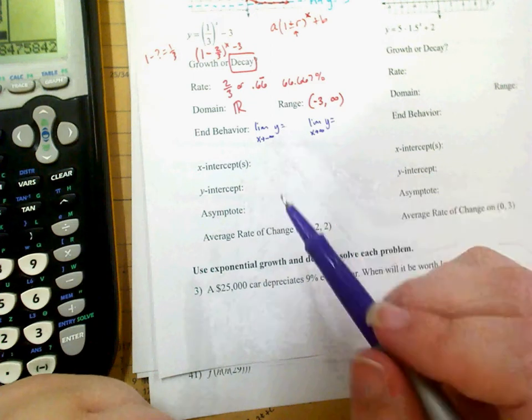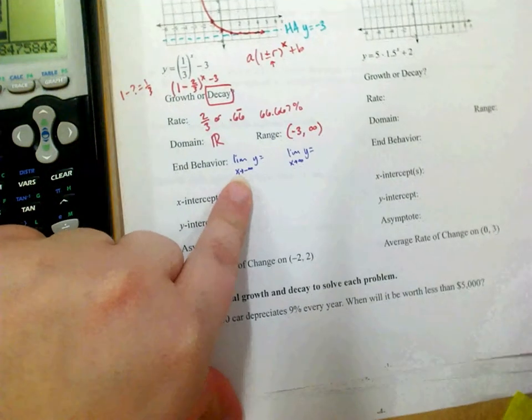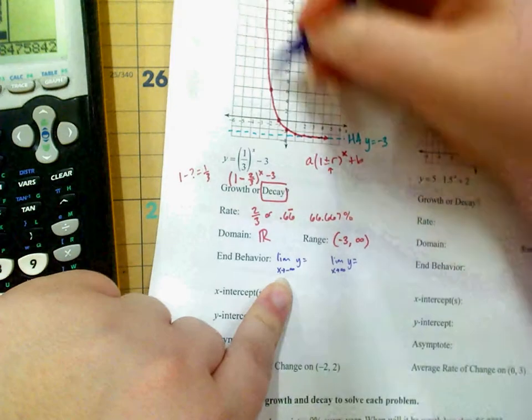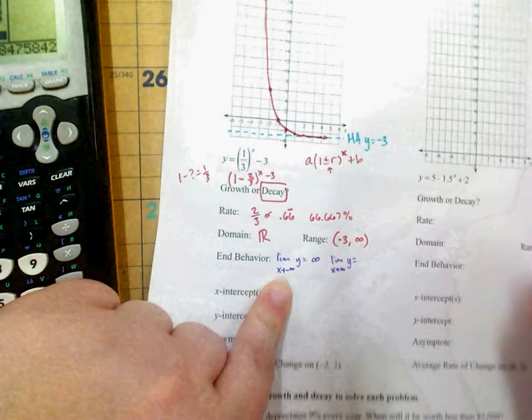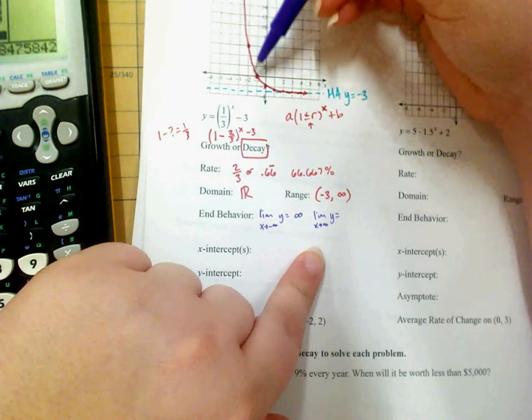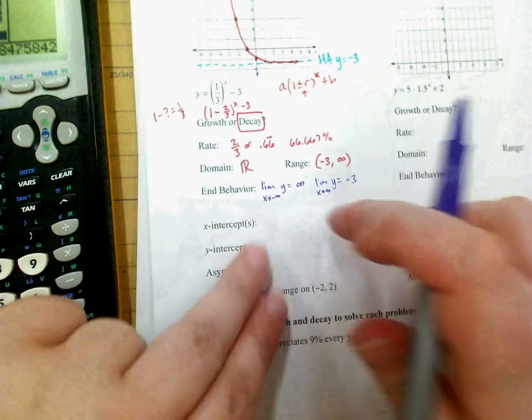Okay? So as I go to the left, when x approaches negative infinity, when x is going this direction, the function is going up to positive infinity. And as x goes to positive infinity, as x goes to the right, the function is approaching negative 3. Your horizontal asymptote will always be one of your end behaviors, depending on left or right.